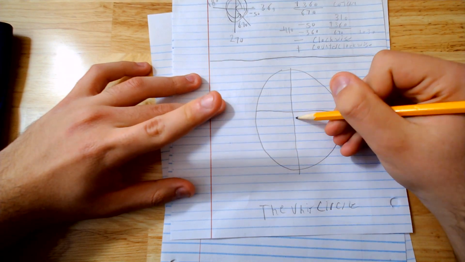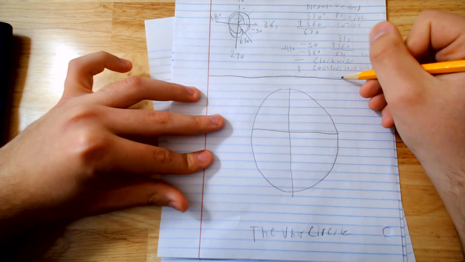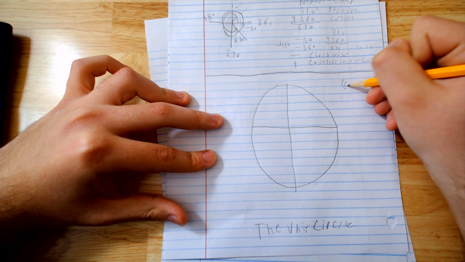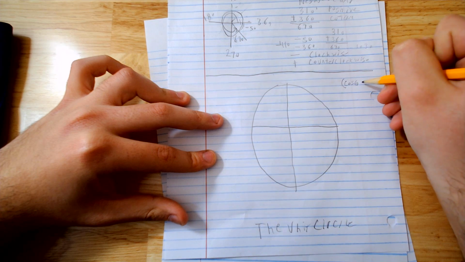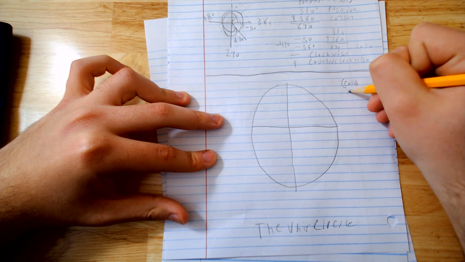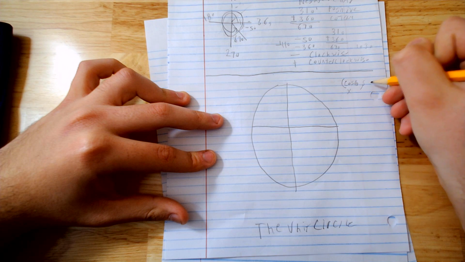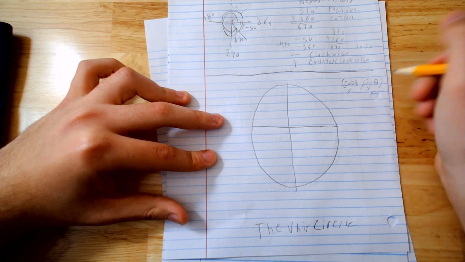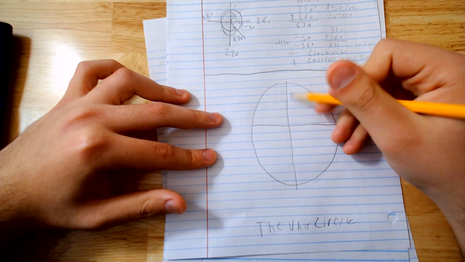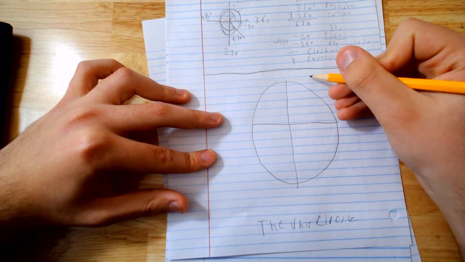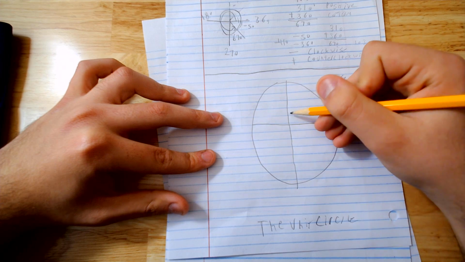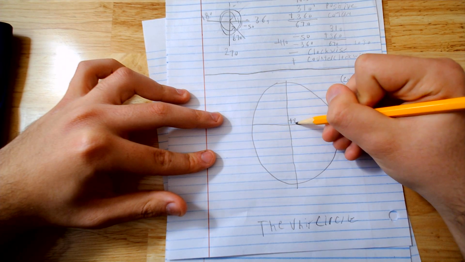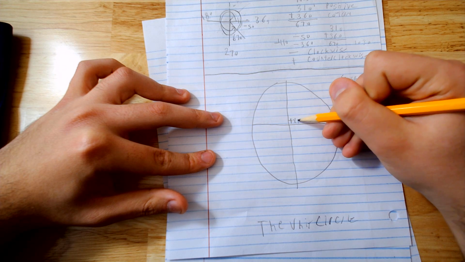All right, the first important concept is to know that coordinates that we're going to be discussing are cosine theta, which is x, and sine theta, which is y. Right, so in this quadrant, which is quadrant 1, these are all positive, so positive x and positive y.